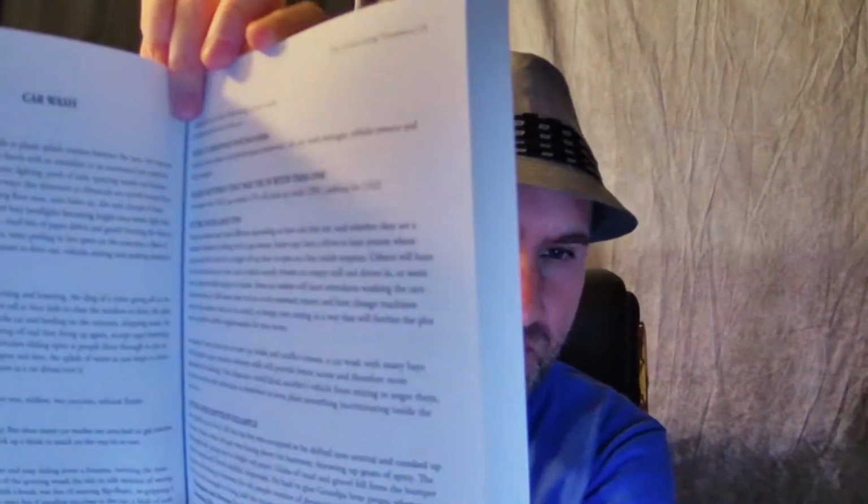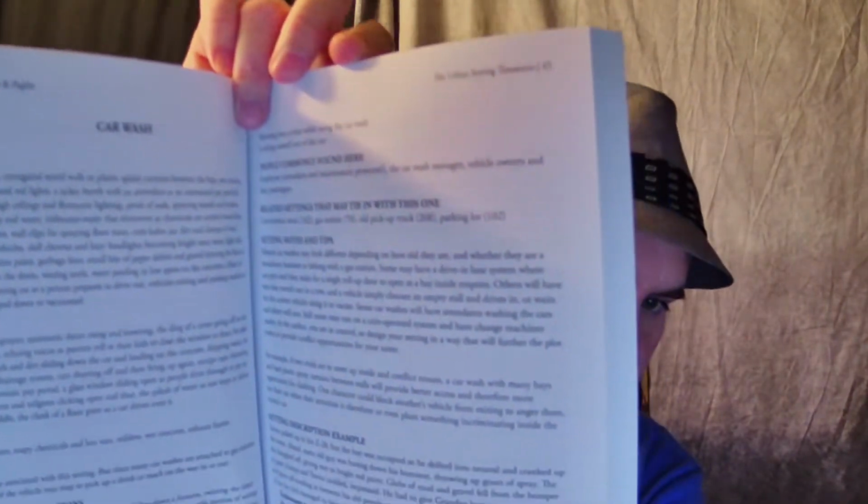And the car wash, I think, might actually be one of the free ones on Writers Helping Writers. If you go to the dictionary, there's a few of these that they open for free, that's unlocked for free, and I think car wash is one of them. So you could actually read along with me if you wanted to.